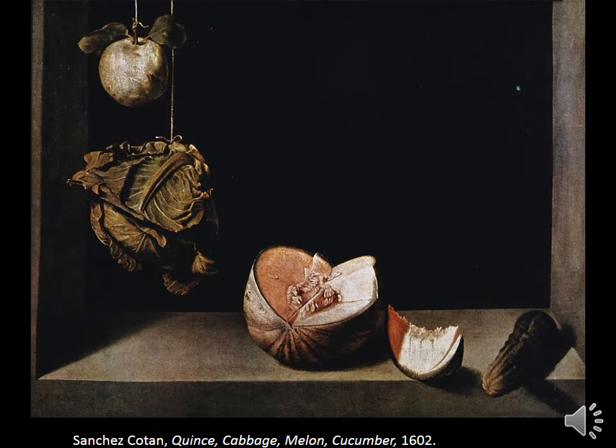Our first work of art this week is by the Spanish painter Sanchez Cotan. It's a still life painted in 1602. Now, a still life, as you'll remember from week 1, means that by definition it's a depiction of inanimate objects that are not in motion. But in this case, I want you to consider how the artist does in fact animate them.